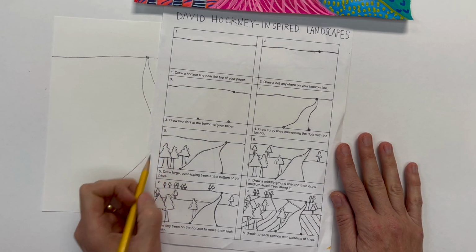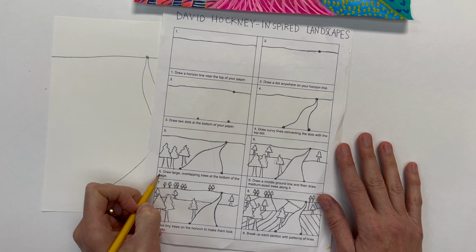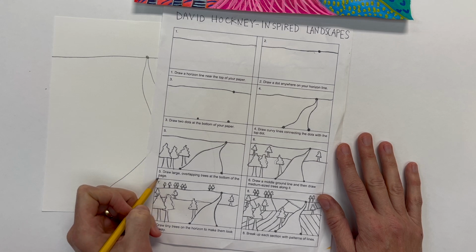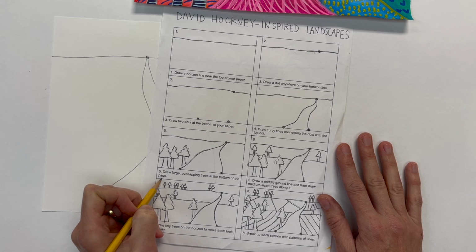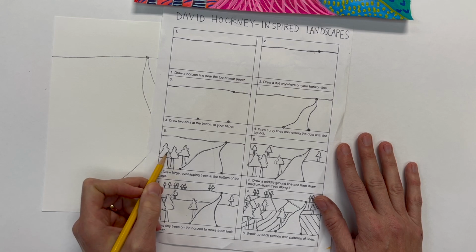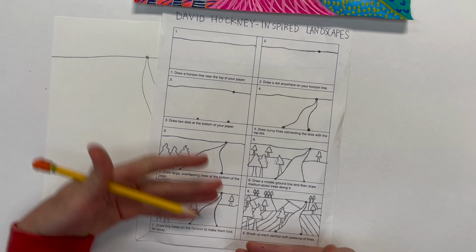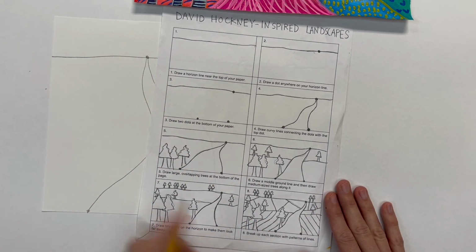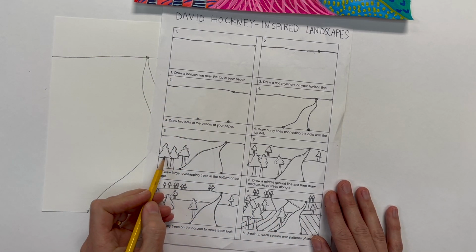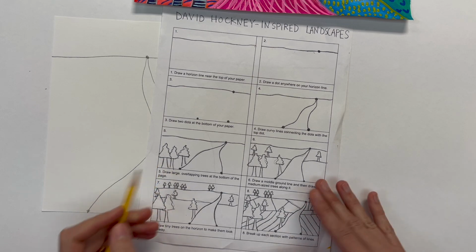Number 5, draw large overlapping trees at the bottom of the page. So that's going to be in the foreground. We're going to draw trees that overlap, and that's going to show space. So we're thinking about creating space and depth in our drawing. And so if I overlap, that's going to show one is in front of another.